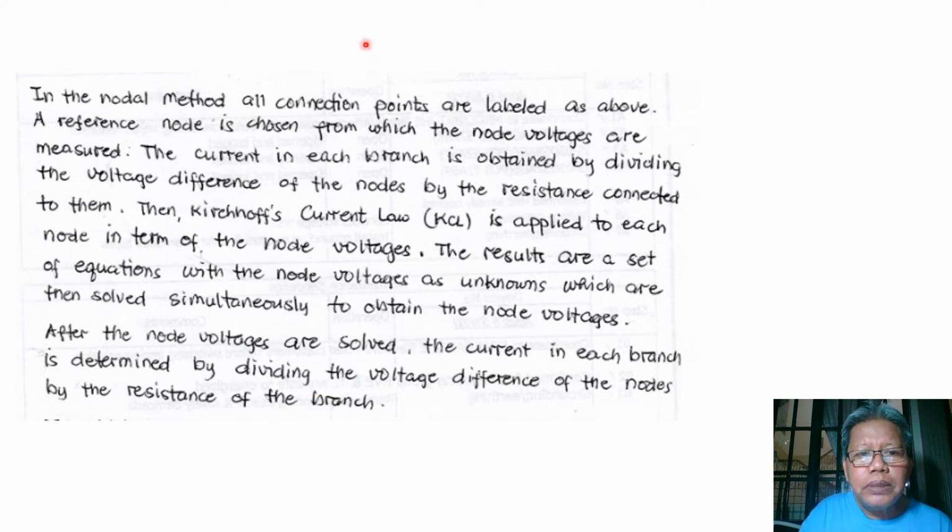Now in the nodal method, all connection points are labeled as above. And then a reference node is chosen, from which the node voltages are measured. The current in each branch is obtained by dividing the voltage difference between the nodes by the resistance connecting them.